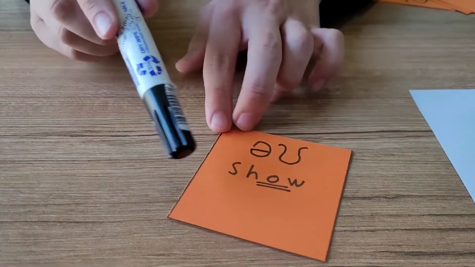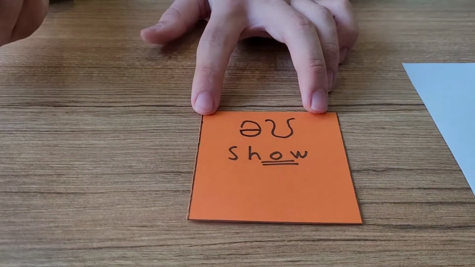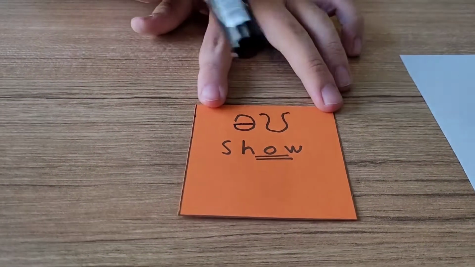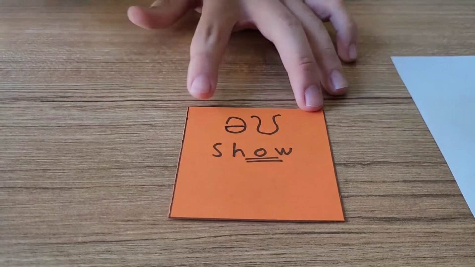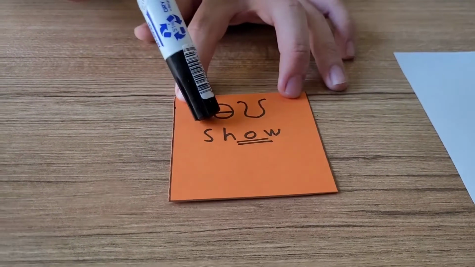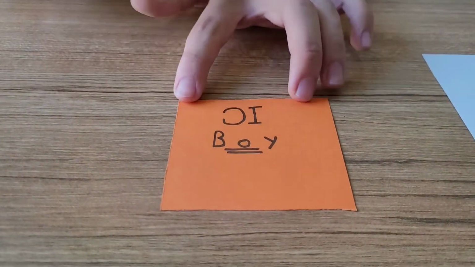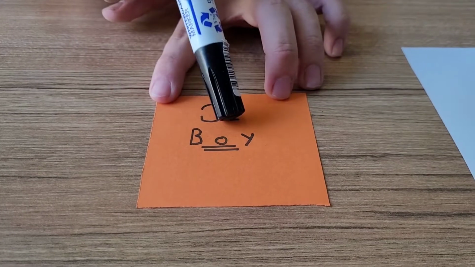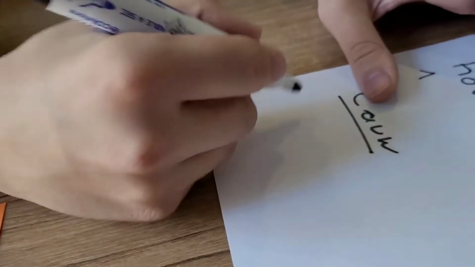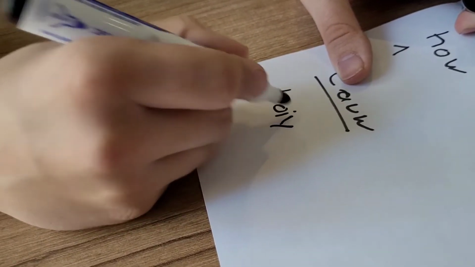Another one is show. You see, in this one the diphthong is not really showing itself. But when you say show, you don't say the O alone. You kinda bring it up, and the letter U, therefore show. In this one, you use O and E. Boy. You can also hear it from how it is written. Boy. You don't use the O normal and alone.